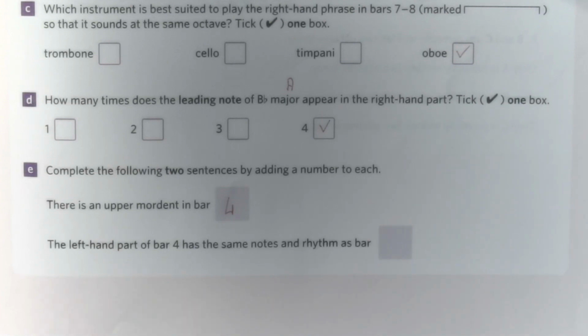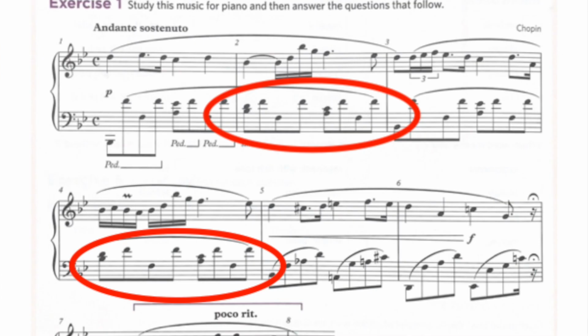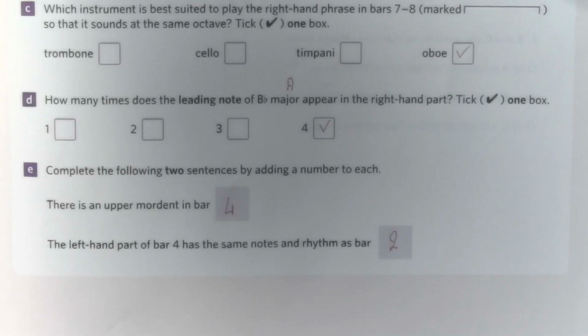The left hand part in bar 4 has the same notes and rhythm as bar 2. Now here what we need to do is just compare the notes. The rhythm is basically the same, but throughout the piece, nearly, apart from bar 6. So we need to just see the shape and check that all the notes are the same. That's all. You need just a little bit of patience. Here it is. And with this quick answer, we've completed the first piece. Let's move on to the second one.